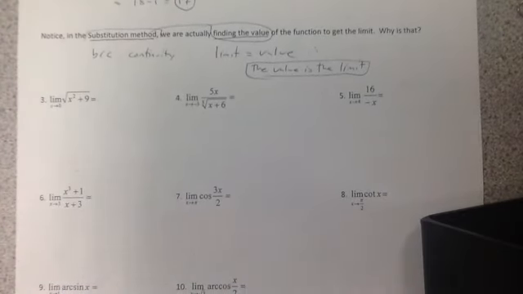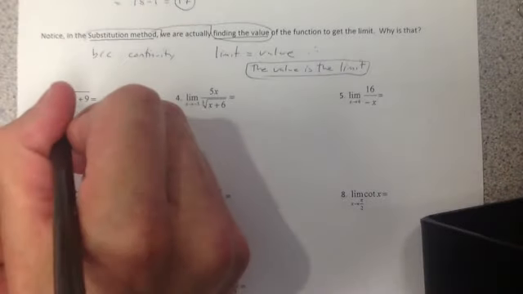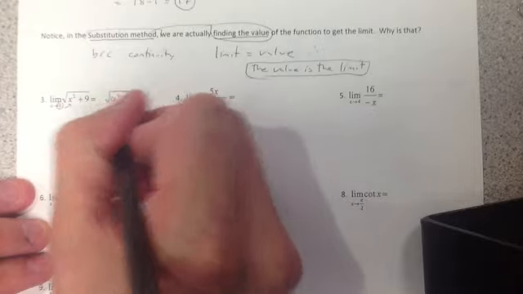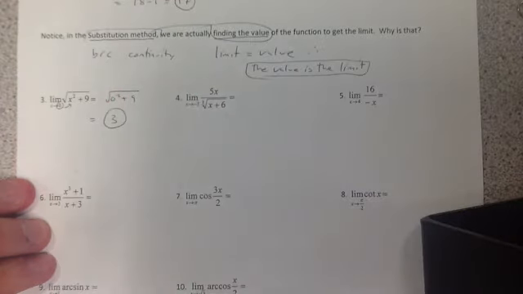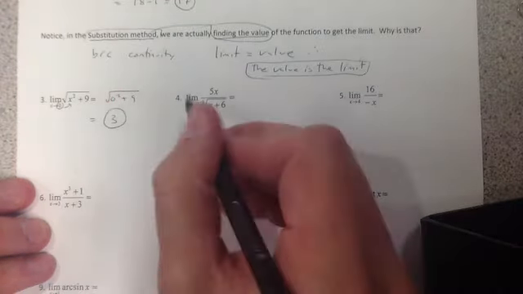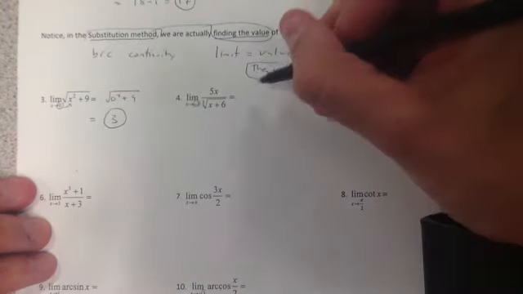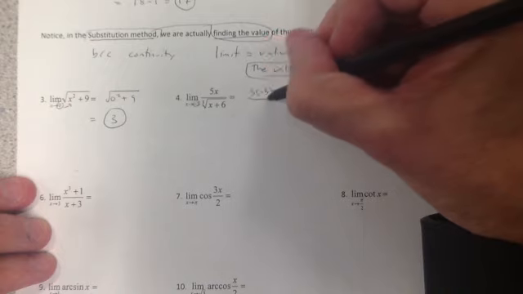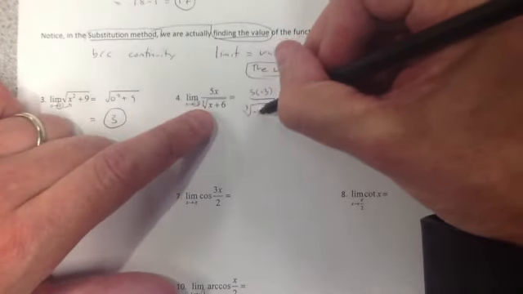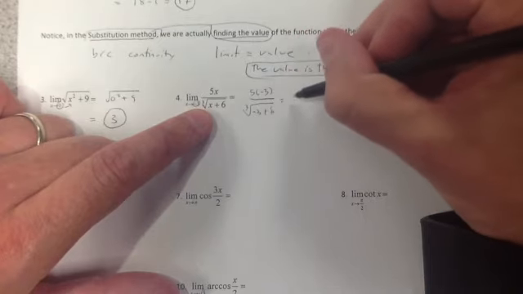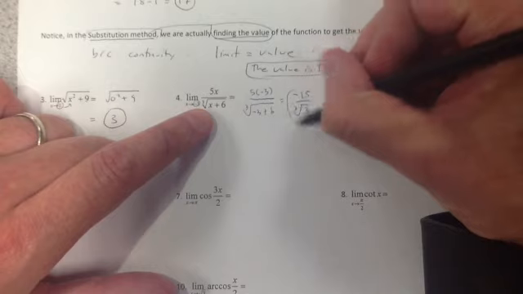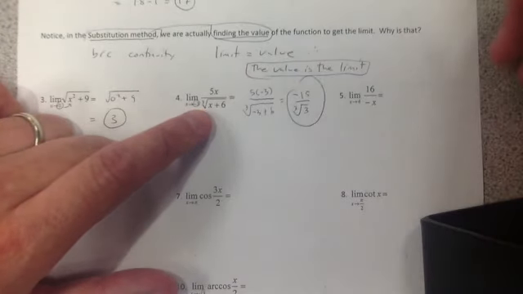So let's take a look at number 3. Ready? If I want to find the limit here, I plug it in. I get 0 squared plus 9. Well, that's just 3. These don't take long to do. Plug in negative 3, I'm sorry. We get 5 times negative 3 over the cubed root of, plug in your negative 3, plus 6. We get negative 15 over the cubed root of 3. I don't know what that is, so I'm just going to leave it.